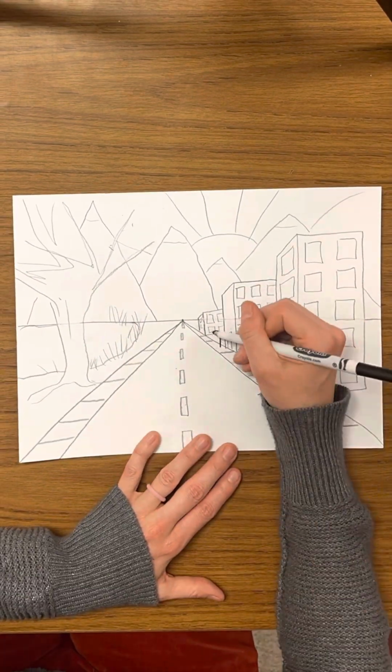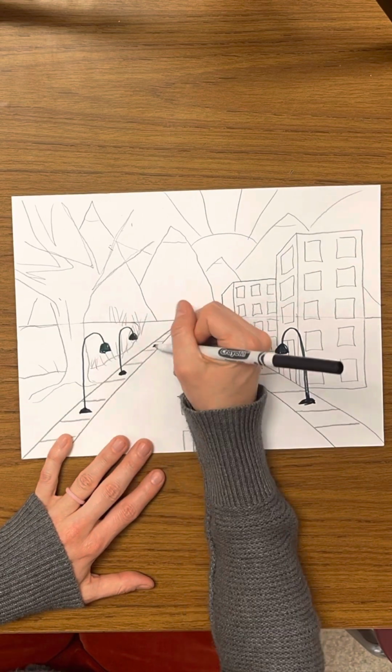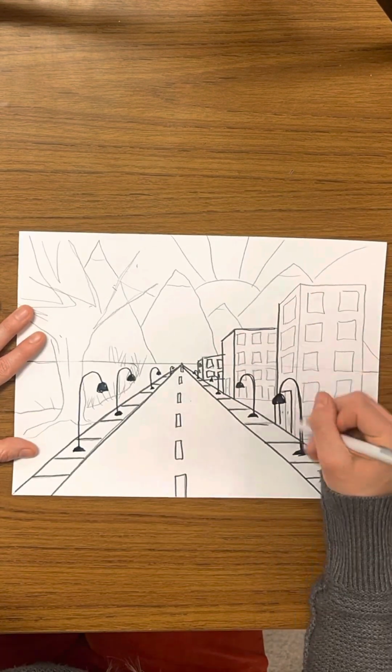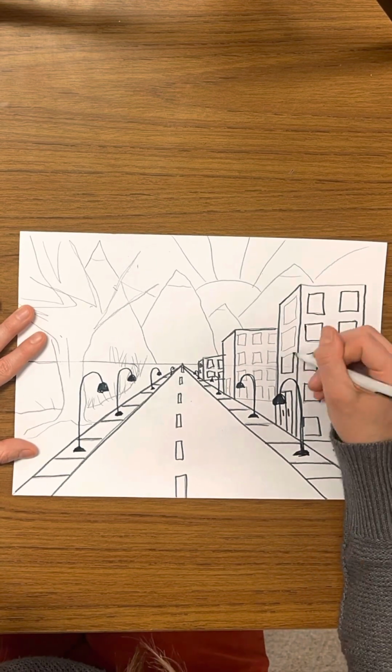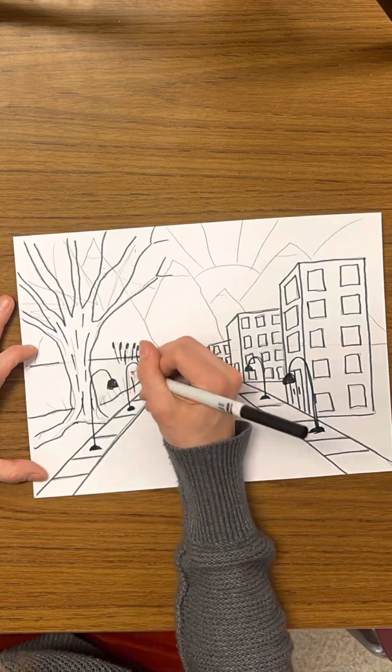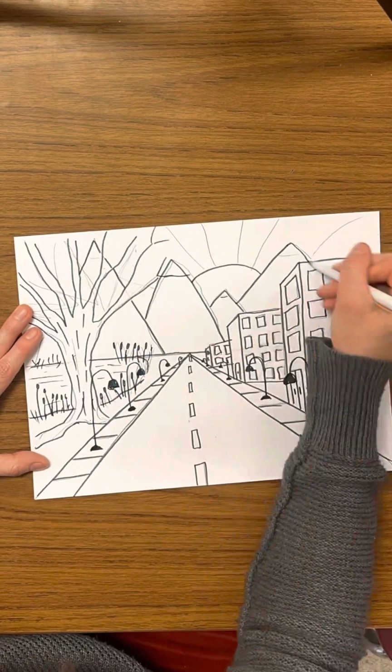Next, I'm going to trace over some things with black marker. I'm also adding some street lights. Remember that things that get farther and farther away get smaller and smaller. So my street lights, even though they are all the same size, as they get farther away, they look smaller.